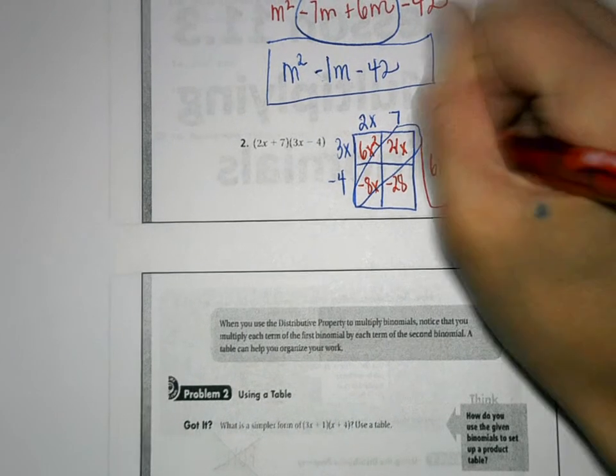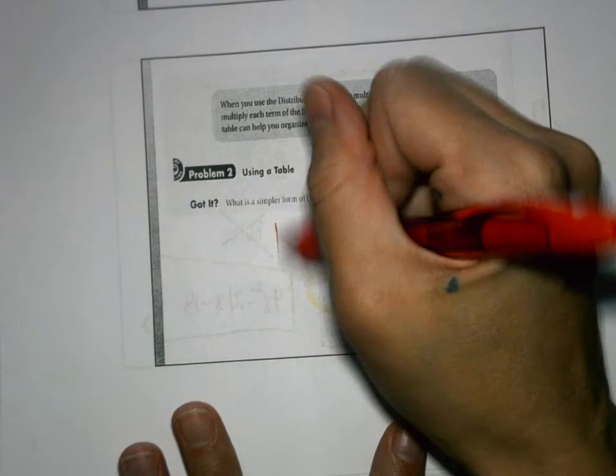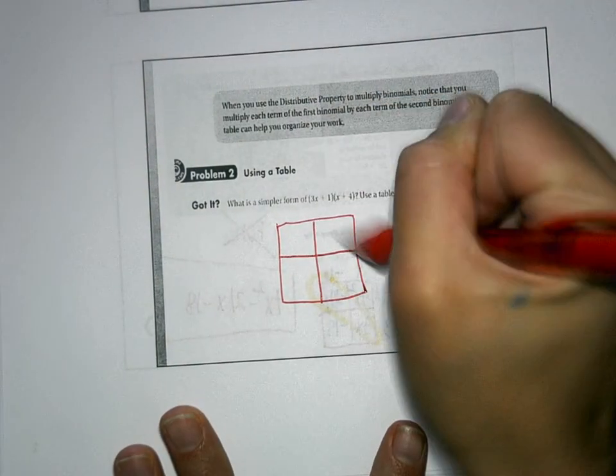How many of you got that answer? Nice. Okay, so using a table, this is what they're talking about, what we've been doing this whole time. I would like you to go ahead and make your box and find this answer. This time I want you to do a box.